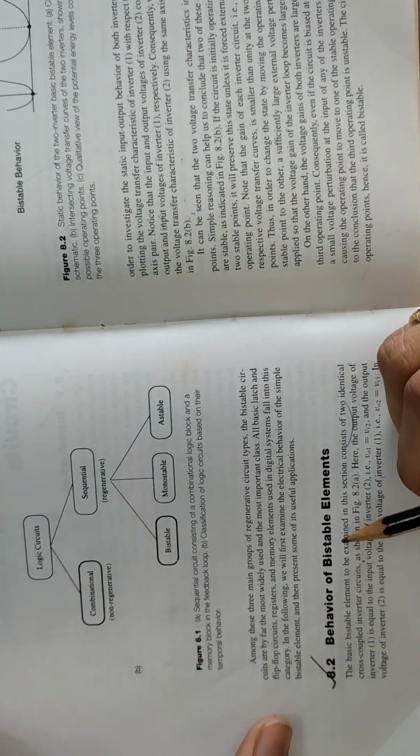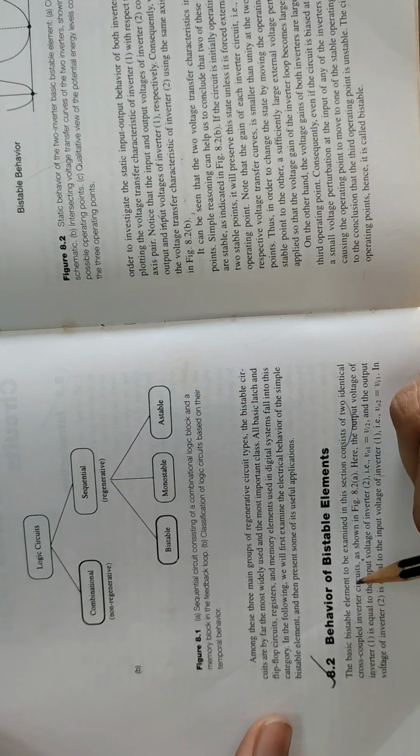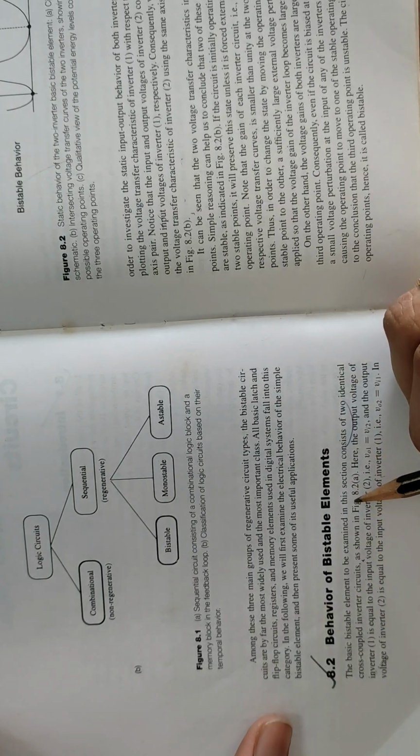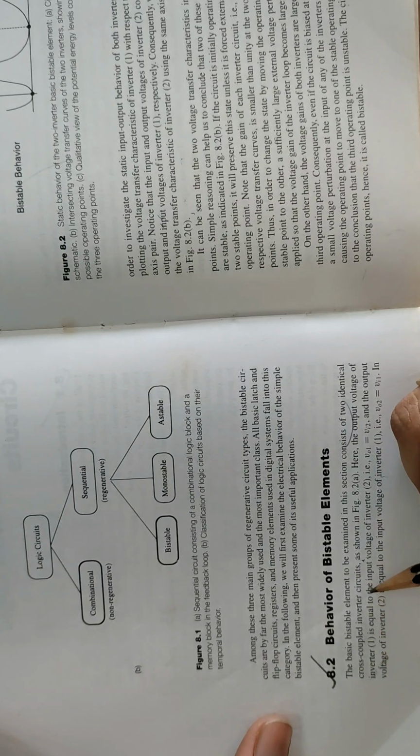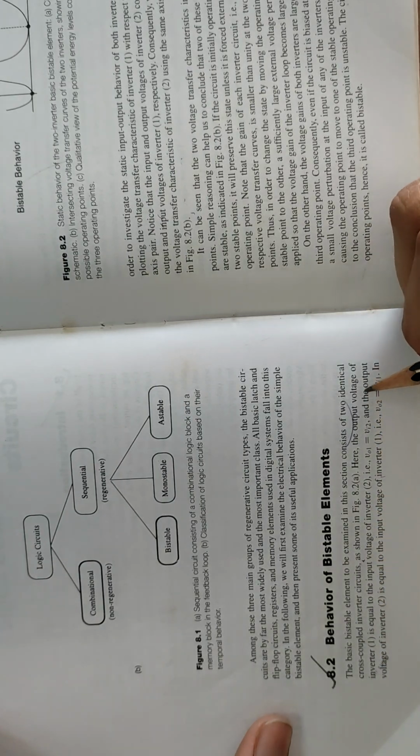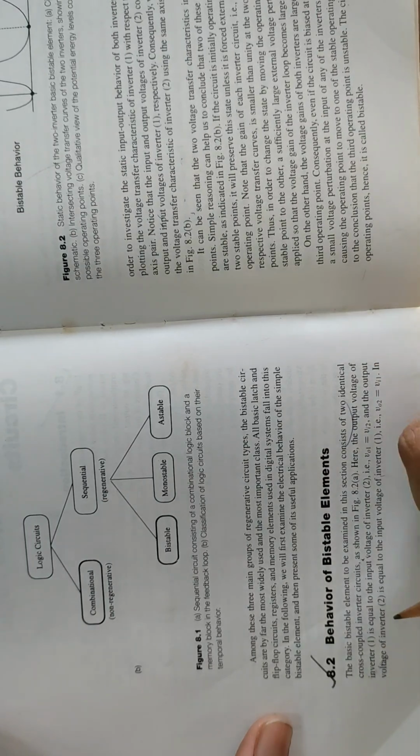Behavior of bistable elements. The basic bistable element to be examined in this session consists of two identical cross-coupled inverter circuits as shown in figure. Here, the output voltage of inverter 1 is equal to the input voltage of inverter 2.